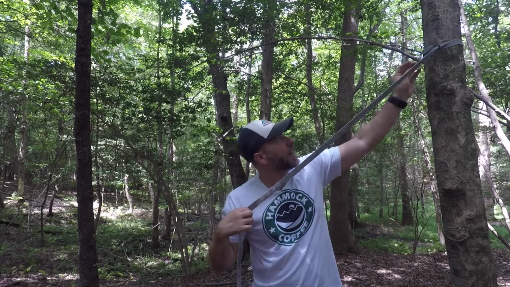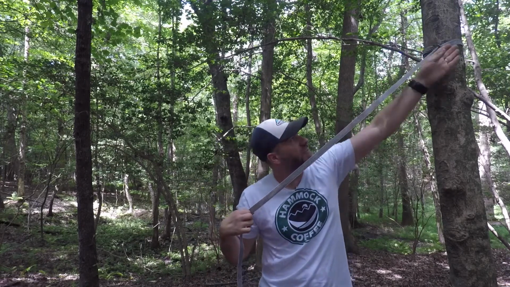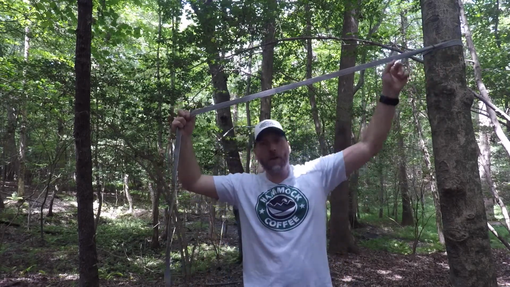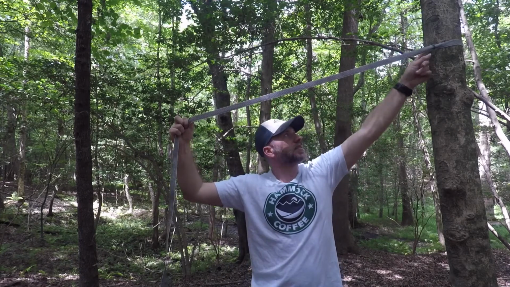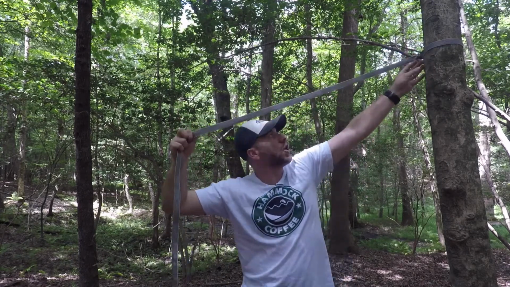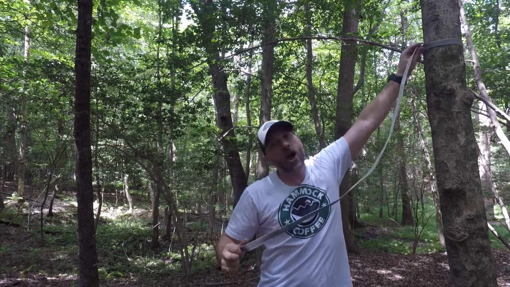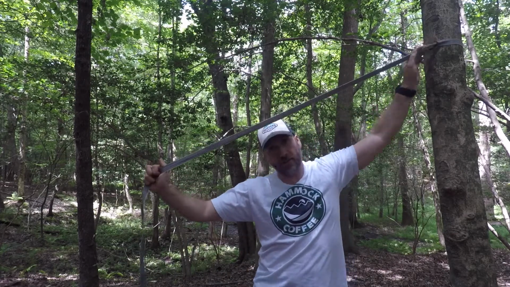Now you want to make sure that the piece of hardware is on the side so that the line coming from the tree is relatively straight. You do not want it on this side where you're putting a lot of pressure on that hardware. Otherwise, when you get in, you could hit the ground.